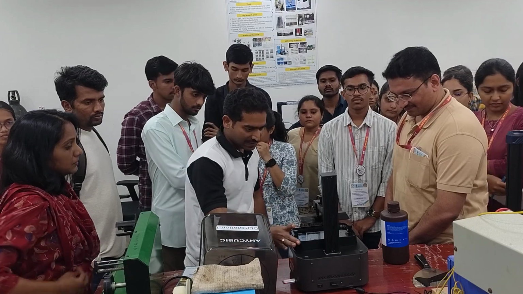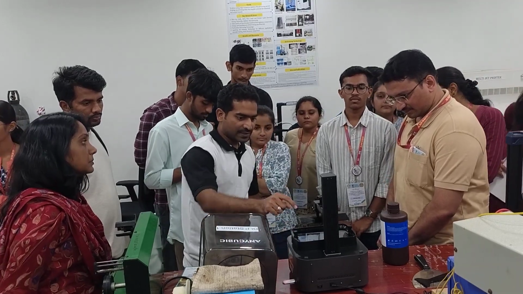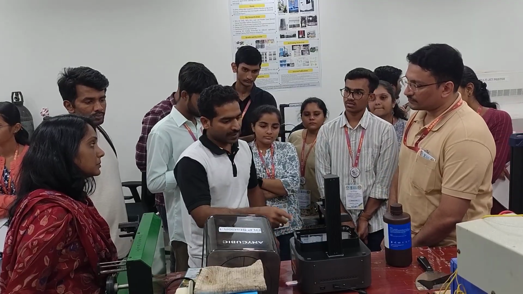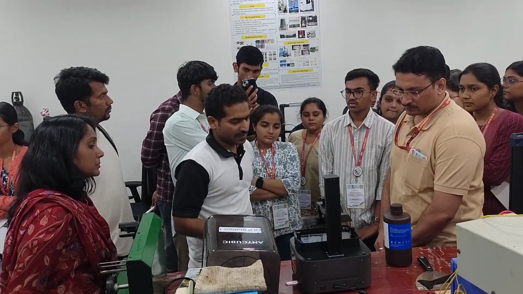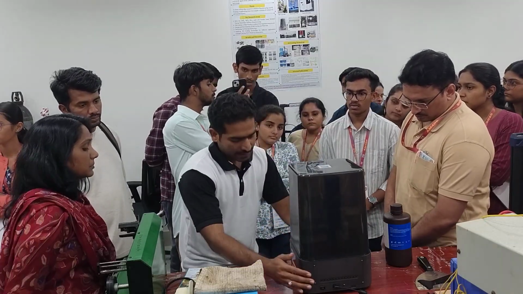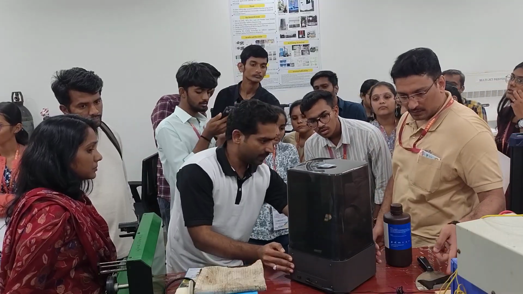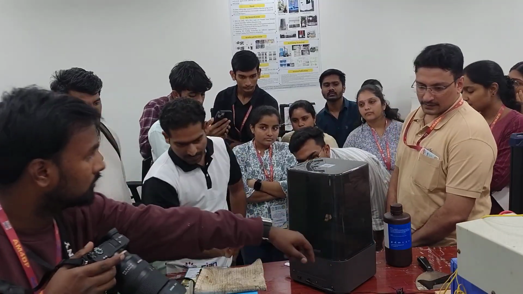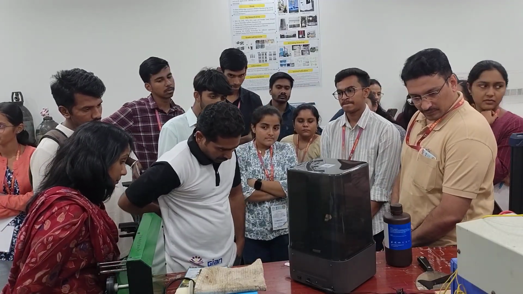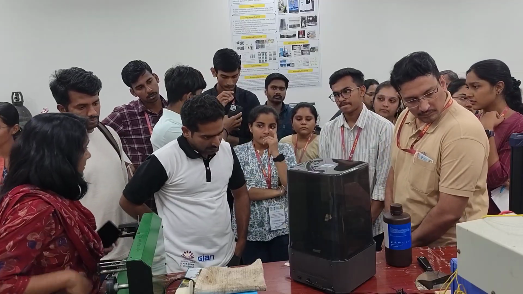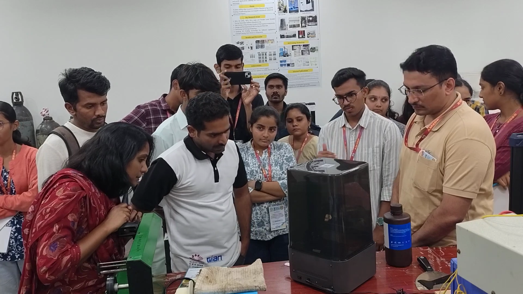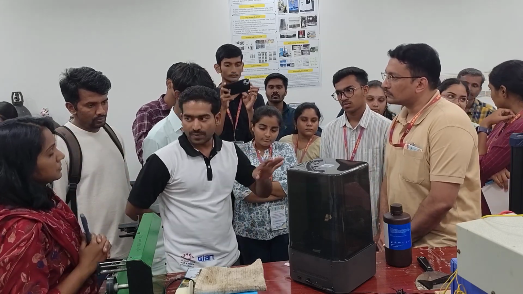Yeah, so this is a resin, you can see. Again this is a bed, so again the same. There we have a laser, here we have a projector. That's the difference. Here we can see the size: 235 by 230 by 395. I think 23.5 is the length in centimeters, and 23 centimeters is the width, and height you can go up to 3.9 centimeters maximum.